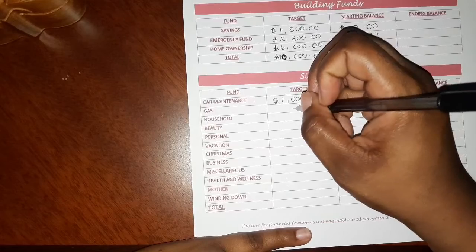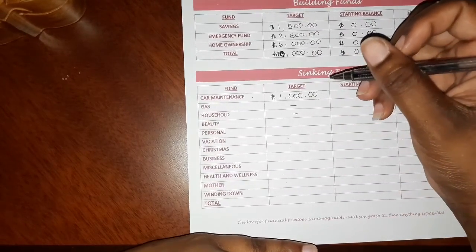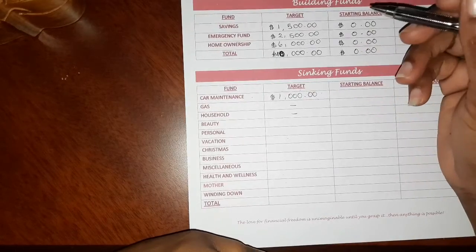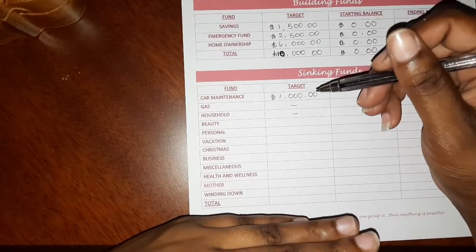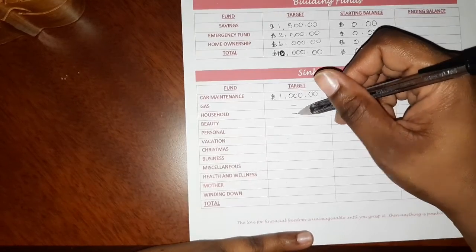Gas will have no target. Household will have no target because household is what I will be using for groceries or anything that needs to be purchased for the home. So that is the reason why I will not set a target for that.